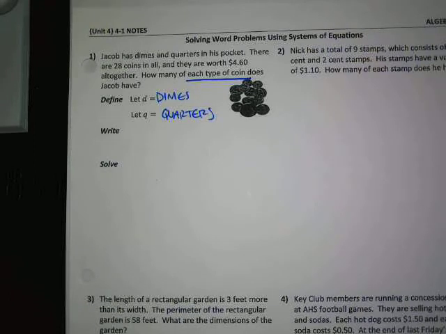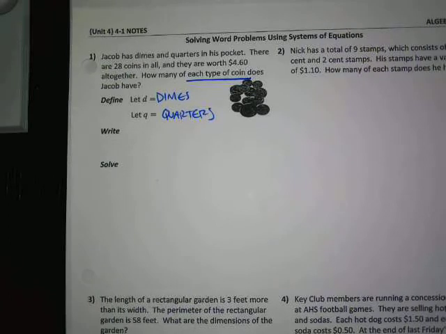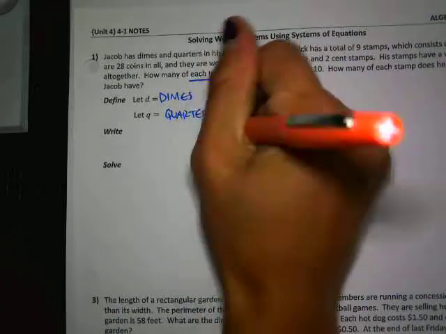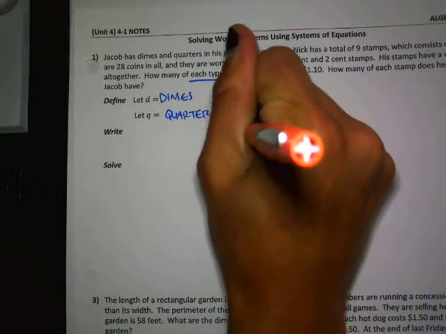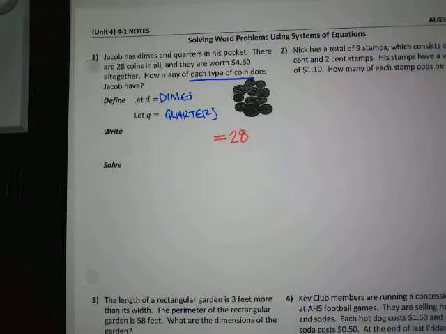All right, now look at your word problem and ask yourself, what is a total? What are one of my totals? 28 total, right? I have 28. So your totals are going to go to the right. Equals your total. Equals 28.